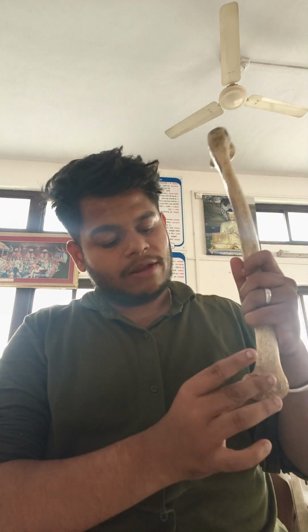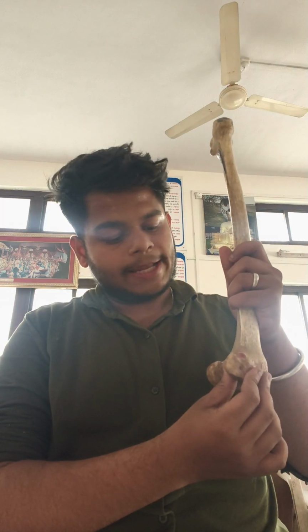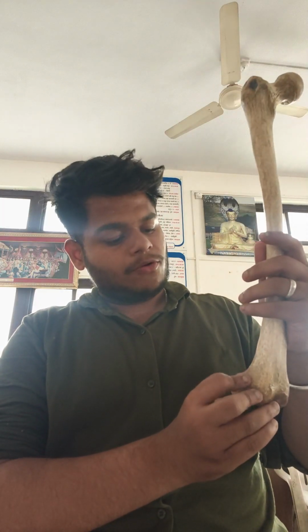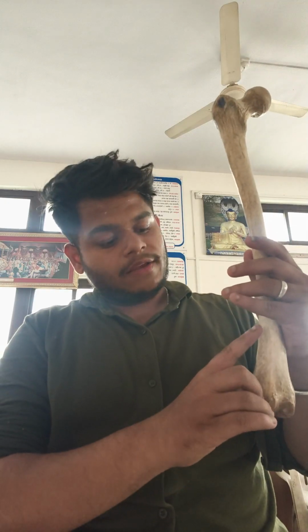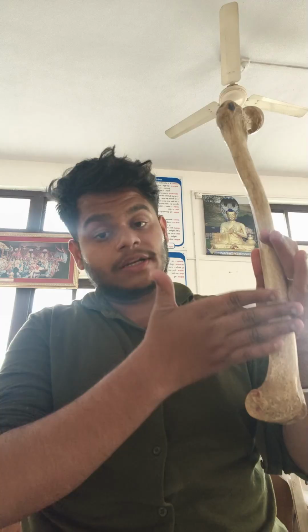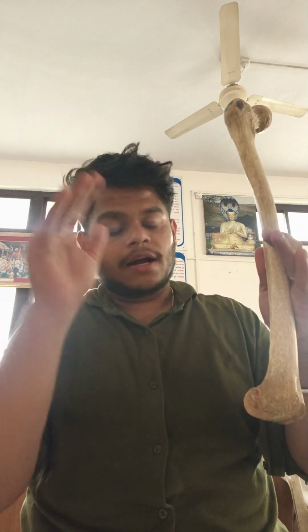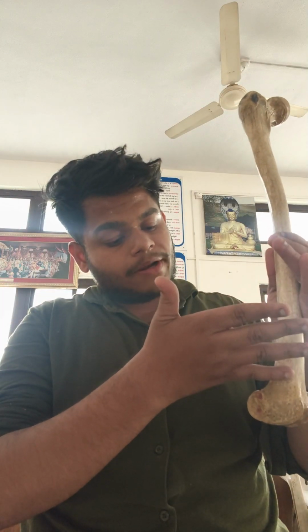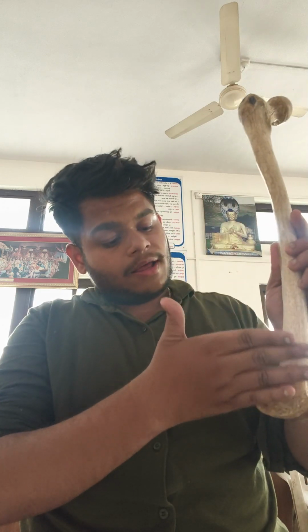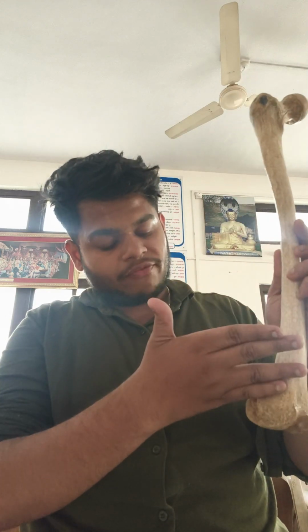Now when you talk about the lateral epicondyle, this epicondyle is very continuous with the lateral line or lateral border of the shaft.